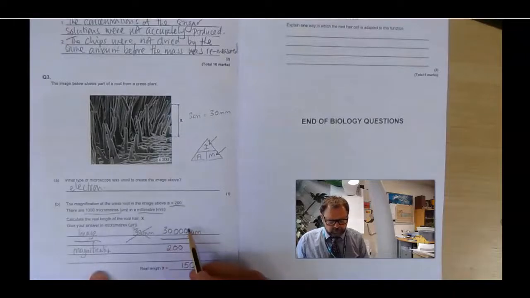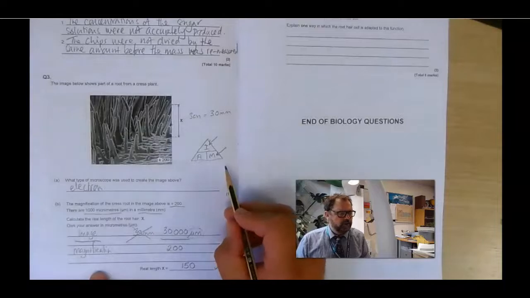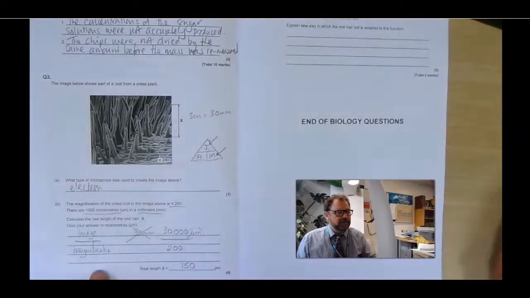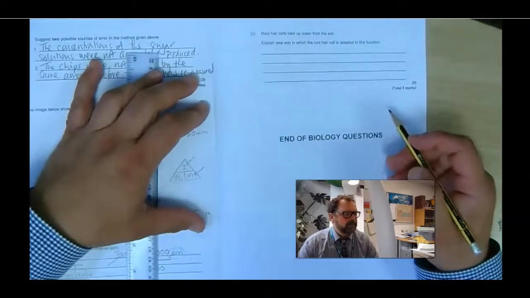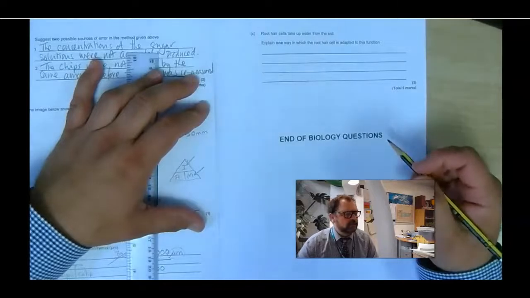Okay, so have a look at what you've done. Did you not convert into micrometers? Did you get your numbers the wrong way round? What are you going to do next time to make sure you don't make the same mistake if you made one?